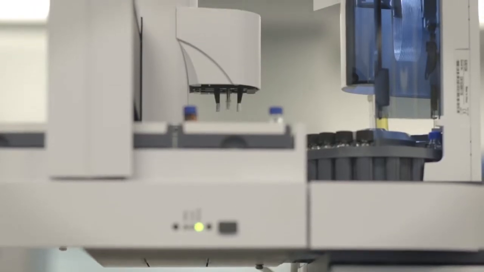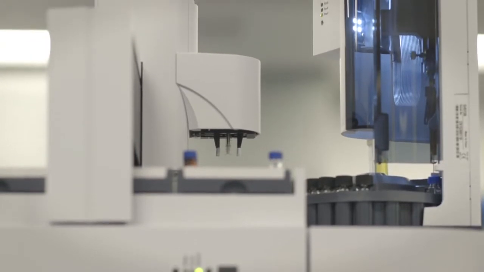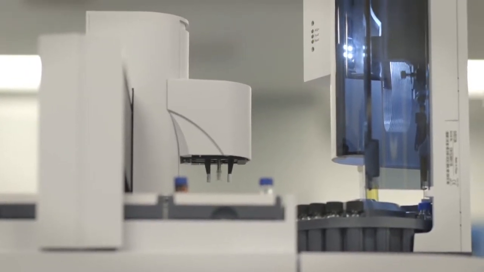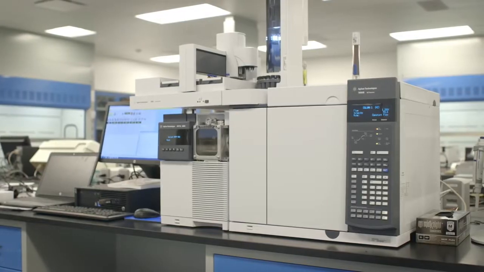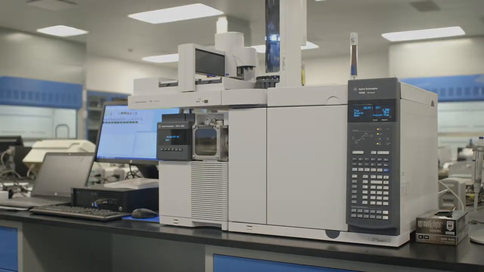And the molecules are then fragmented with electricity. Those fragments are actually measured by mass. Each molecule is specific and it fragments specifically, and so the detector can actually tell what mass, and from there tell us the molecule.